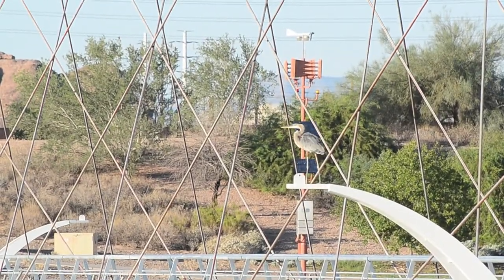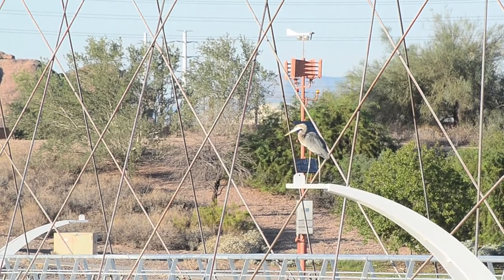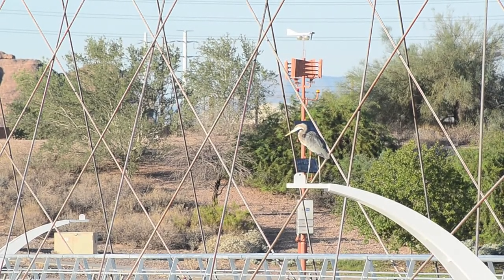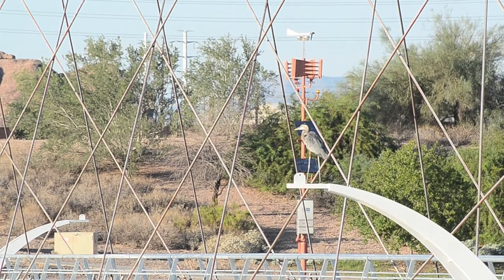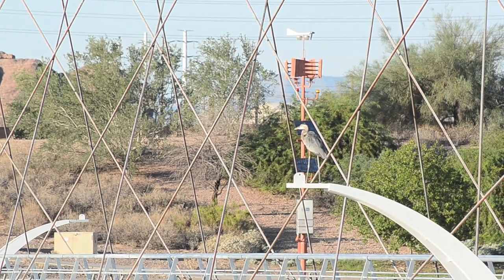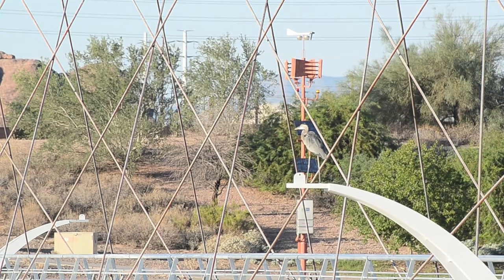Okay, we have a shutter speed of 60, the aperture is at 14, and the ISO is at 100. We are at full 300 millimeter right now. Sunny out, Tempe Town Lake.